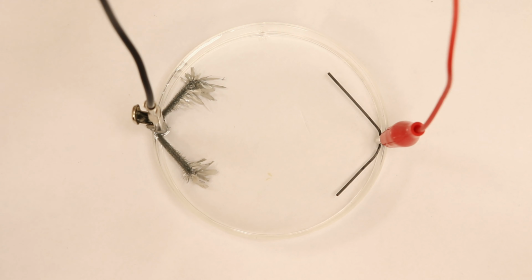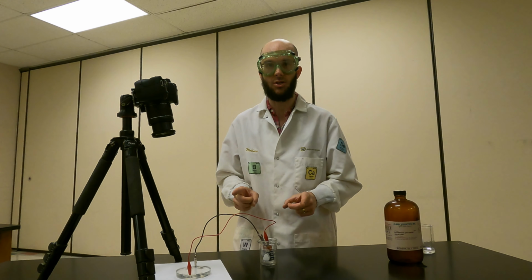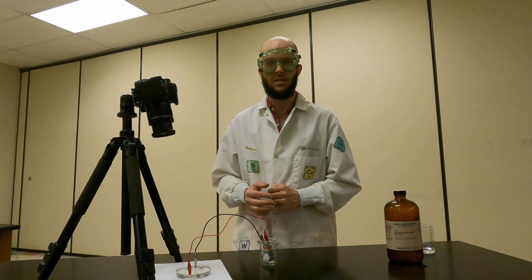And right away you can see something is already happening here. Now, keeping in mind that this is a decomposition reaction, what do you think is happening to the tin chloride in this reaction? What do you think these products are?